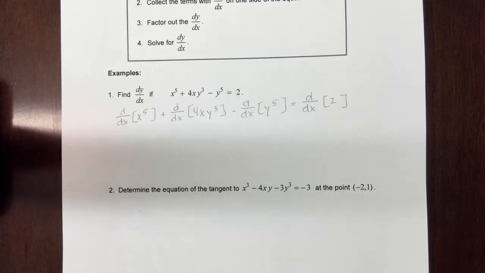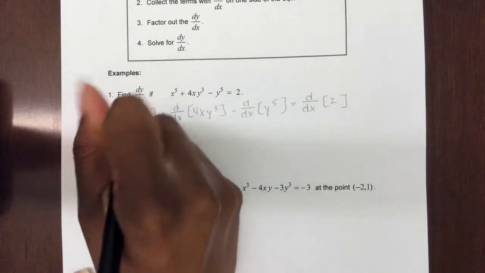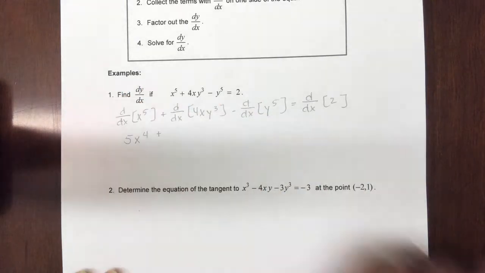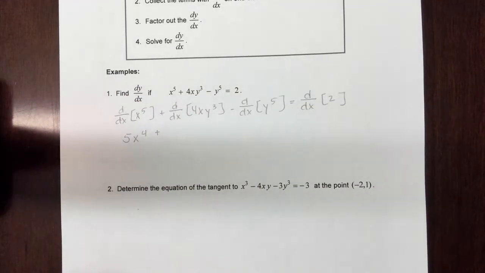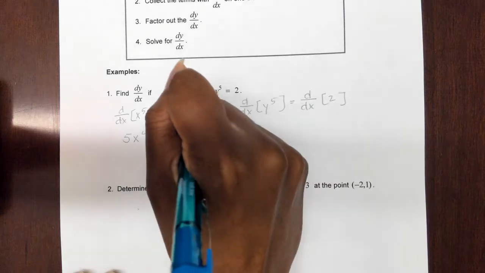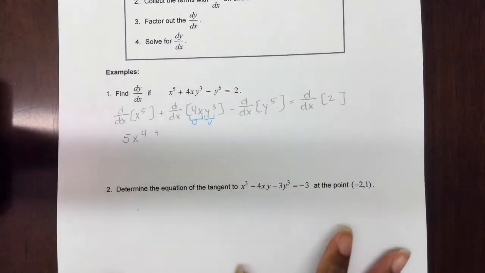Okay, so the derivative of x to the fifth we know is 5x to the fourth, and then to that we're going to add the derivative of 4xy cubed, which is a product rule problem. So we have a u and we have a v.